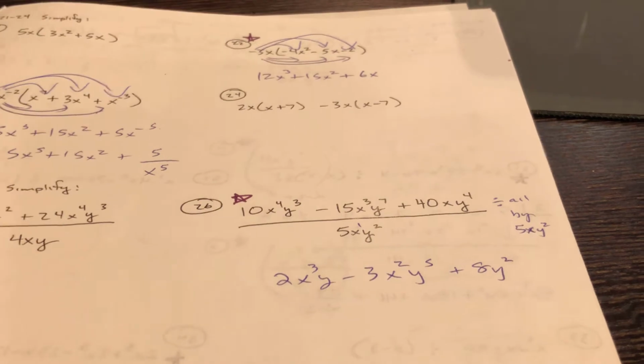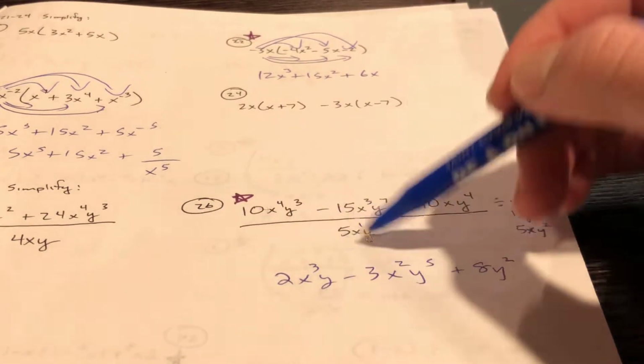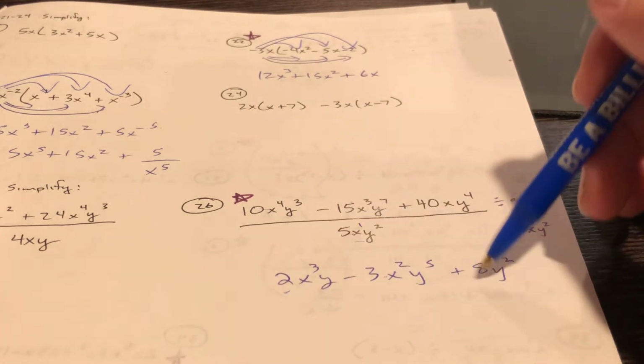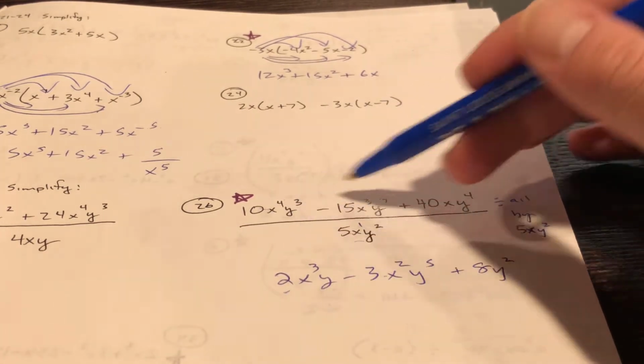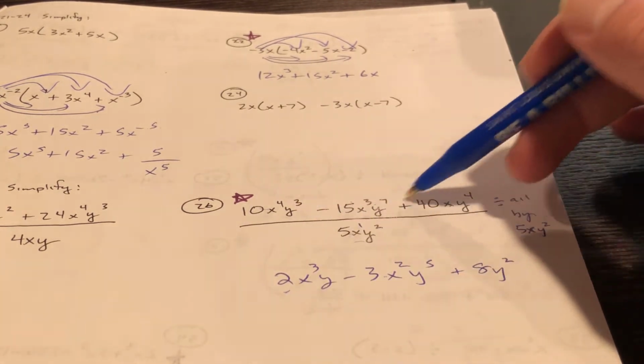On 26 here, we're going to divide everything by 5. 10 divided by 5 is 2. Negative 15 divided by 5 is a negative 3. 40 divided by 5 is 8. So I'm going to take 1 away from the exponent of x. I'm going to take 2 away from the exponent of y.